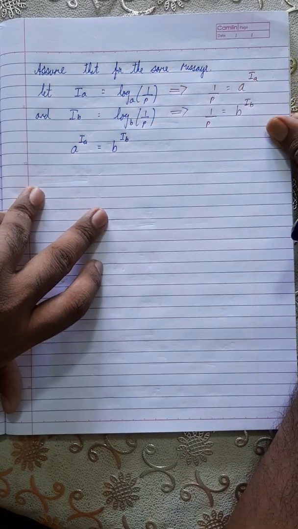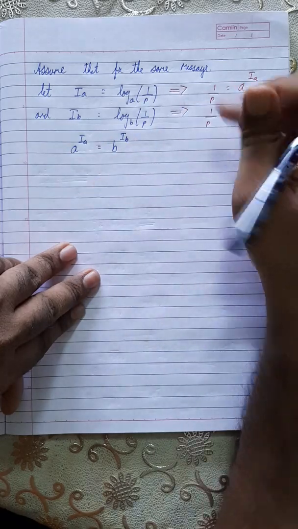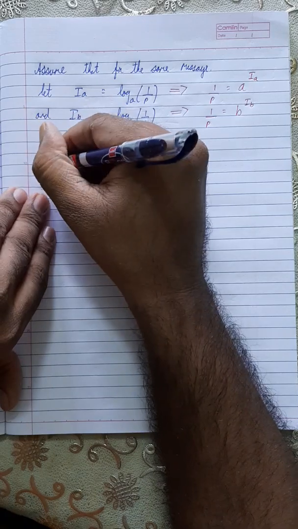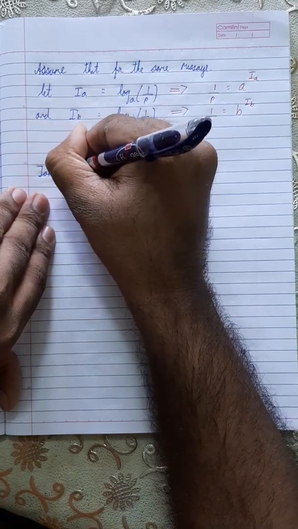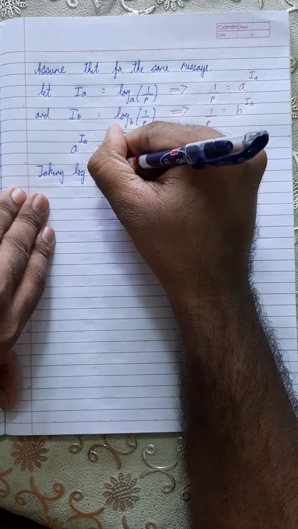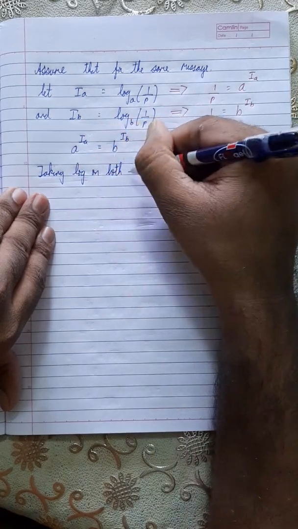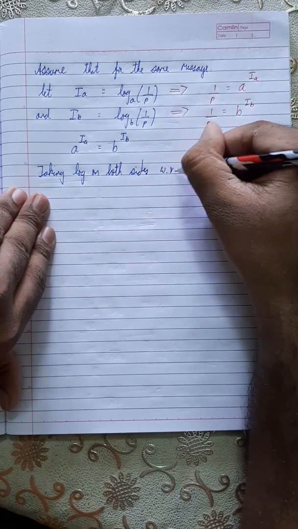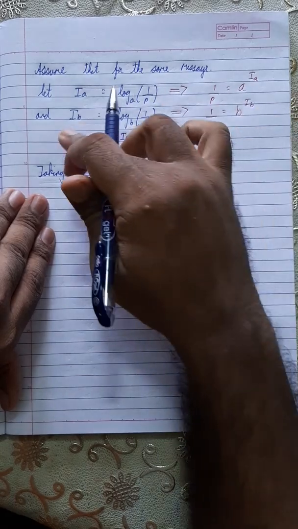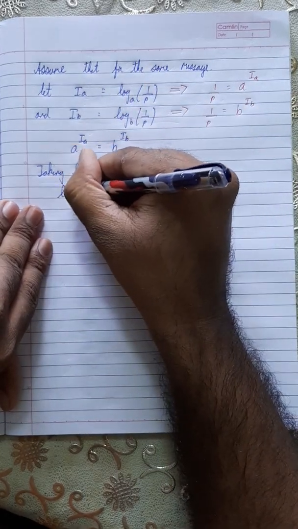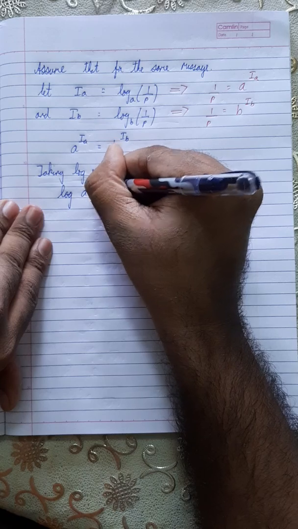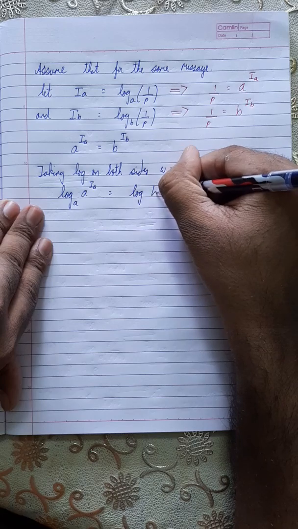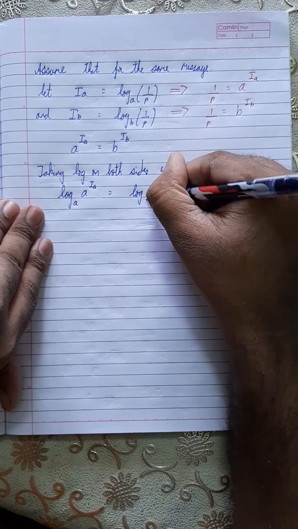Now I'm going to take log on both sides with base a. Taking log on both sides with respect to a, this equation becomes log of a raised to Ia to the base a is equal to log of b raised to Ib to the base a.